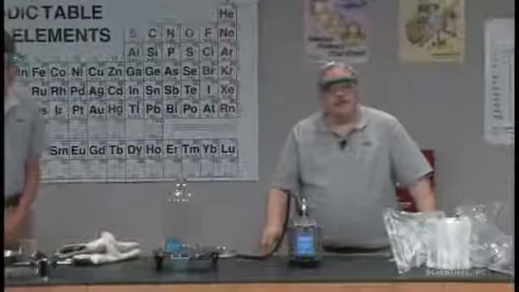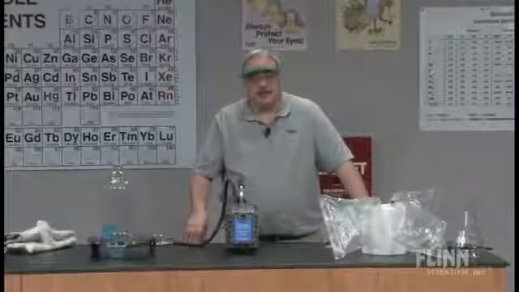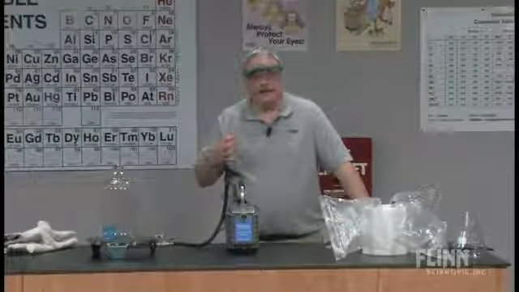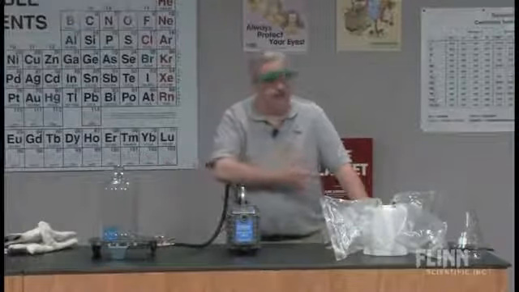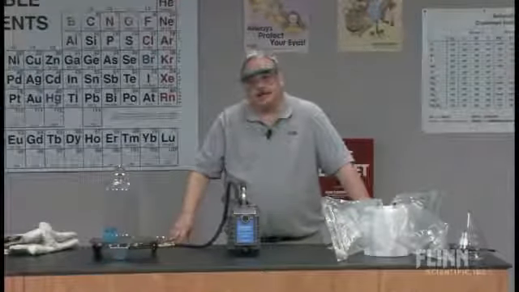So, a phenomenal demonstration to show that even though nitrogen typically exists as a gas in its normal conditions, it can exist as a liquid in a Dewar flask or, as we saw here, in a solid state. Thank you.